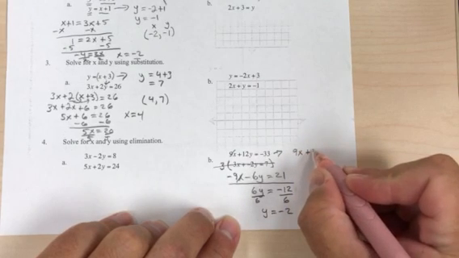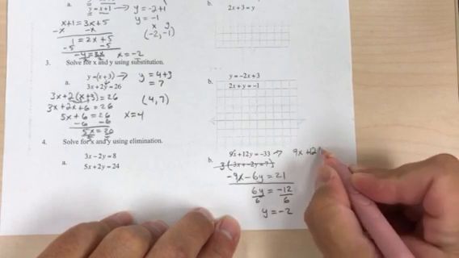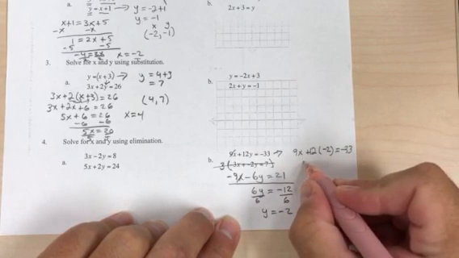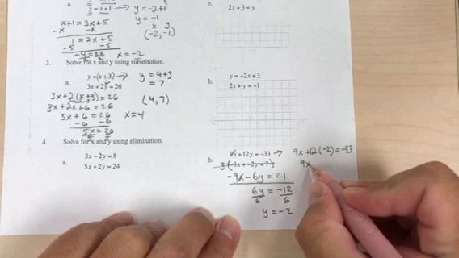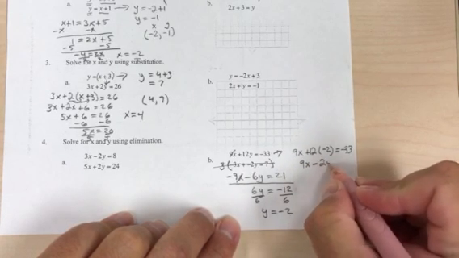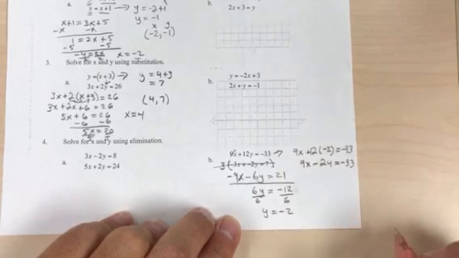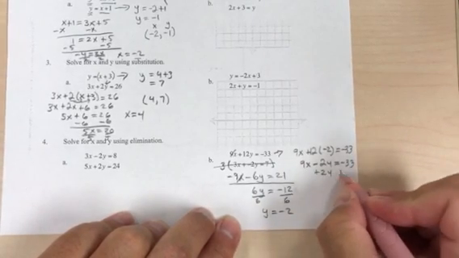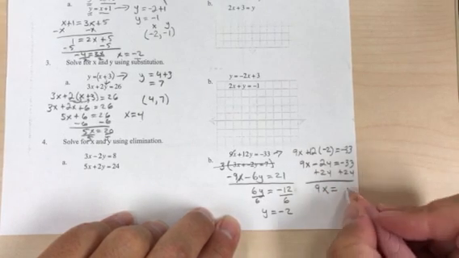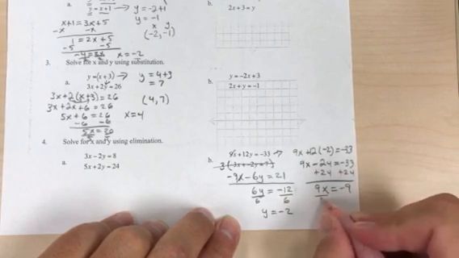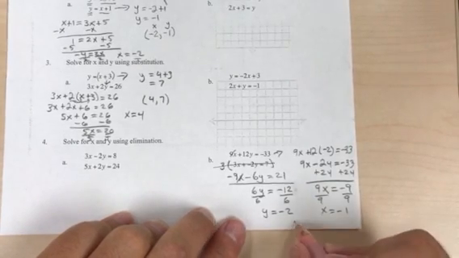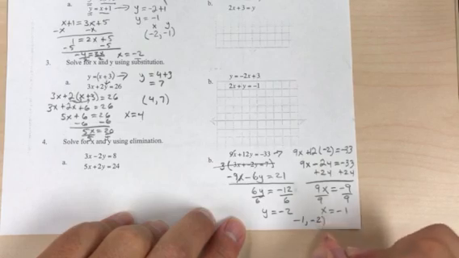9x plus 12 times negative 2 is equal to negative 33. So combining my like terms, I have 9x, and I have 12 times a negative 2 is minus 24 equals negative 33. Add 24 to both sides, and I get that 9x is equal to negative 9. Divide by 9, and you get x is equal to a negative 1. So the solution to this one is negative 1, negative 2.